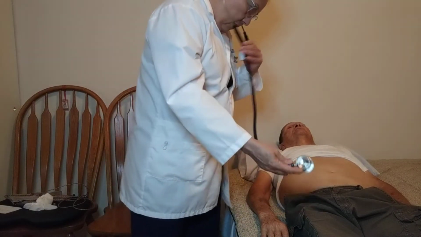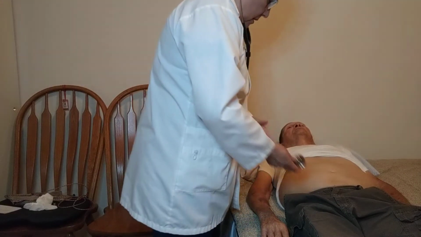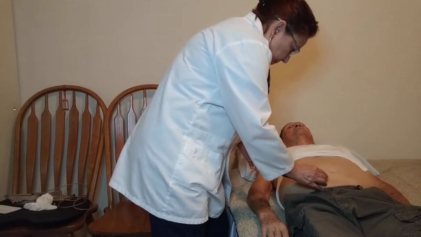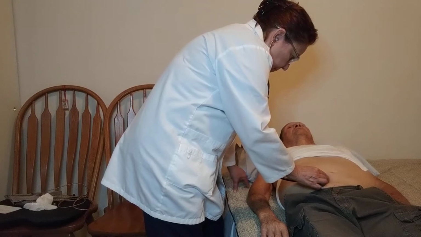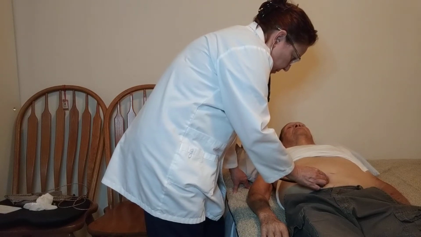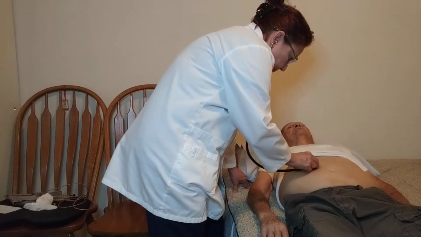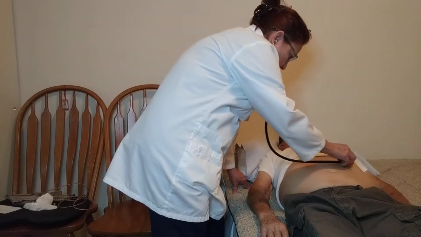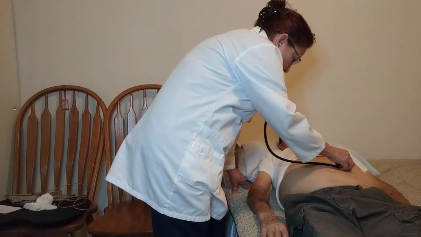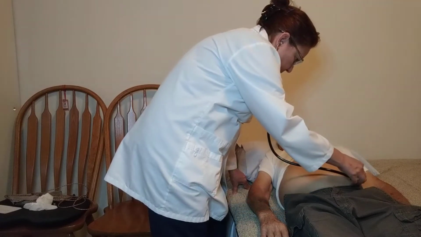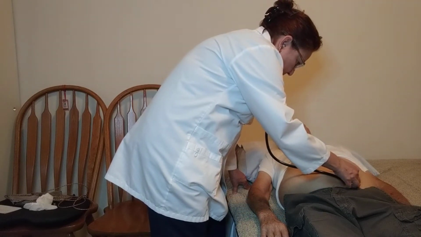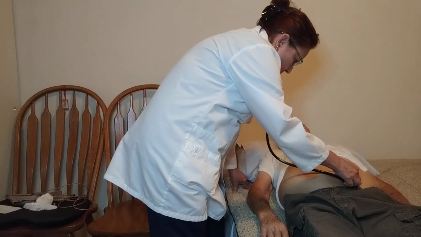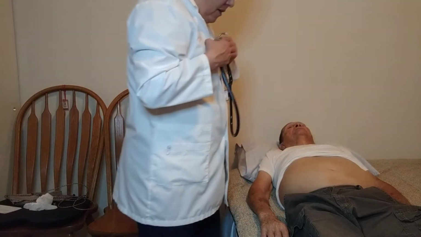I'm going to start with the right lower quadrant. Bowel sounds heard. Bowel sounds heard. Okay, positive bowel sounds in all 4 quadrants.